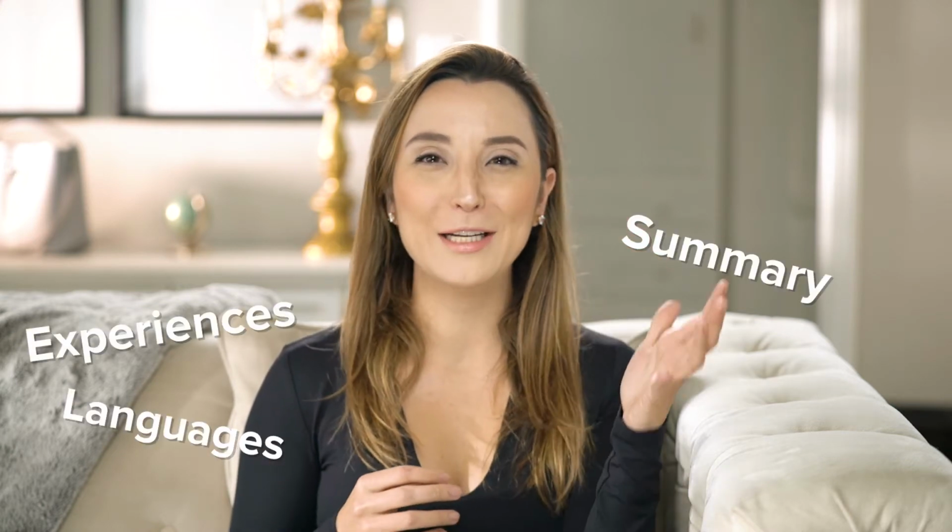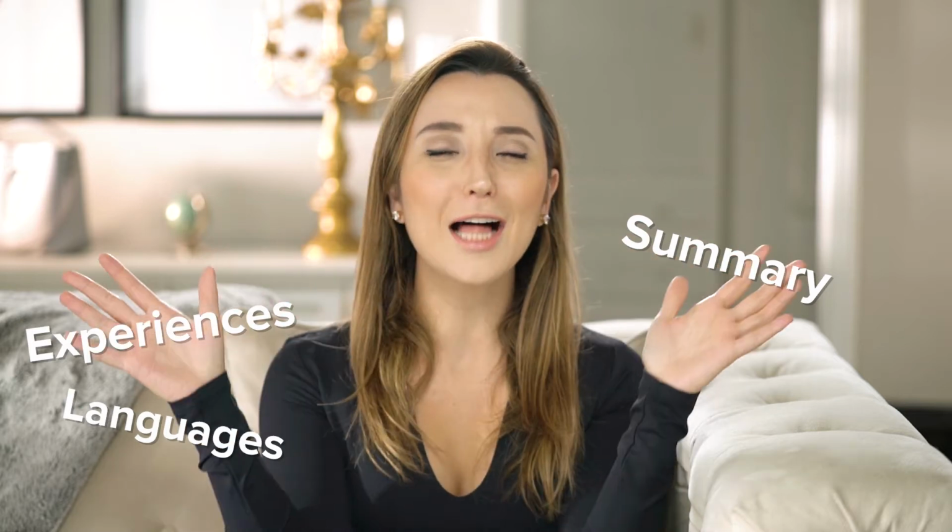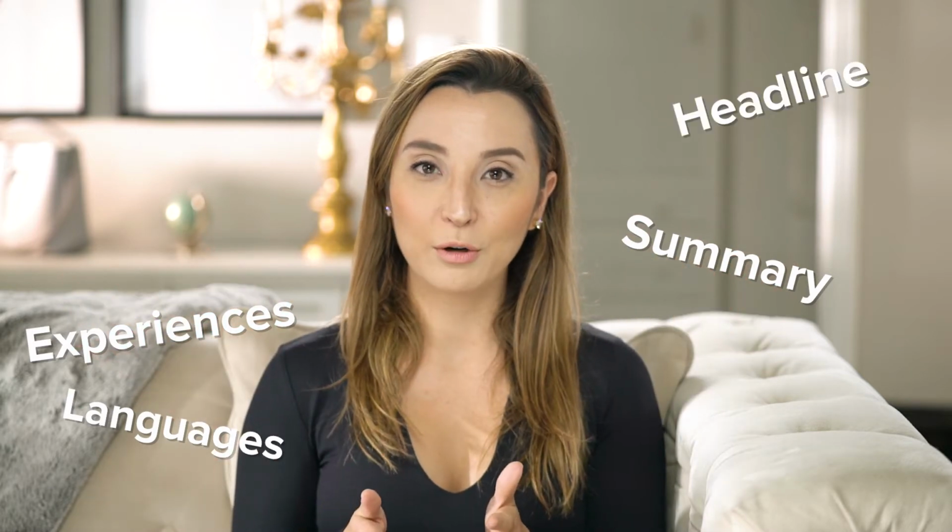When you open your LinkedIn profile, you're going to realize that there are multiple sections in the profile. You can add your languages, you can add your experiences, there's a summary section, there's a headline, multiple things in the LinkedIn profile. But which ones should you add? Based on your goals, you should be adding them accordingly. So I'll give you an example.